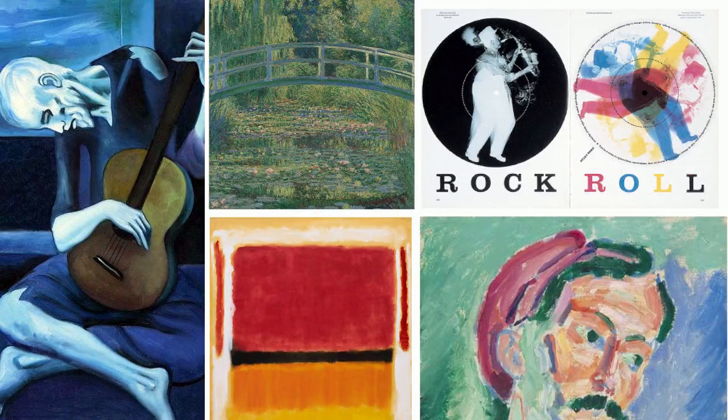Each one of these pieces on these slides utilize a different style and color harmony or color scheme. What color harmonies can you point out just by looking? What do you think each of these artists were trying to convey? How did color play a role in communicating their message?